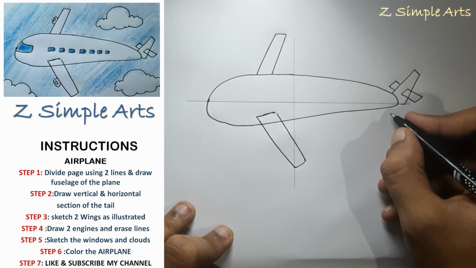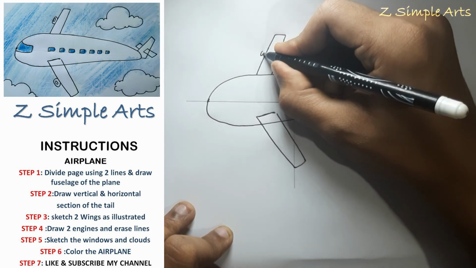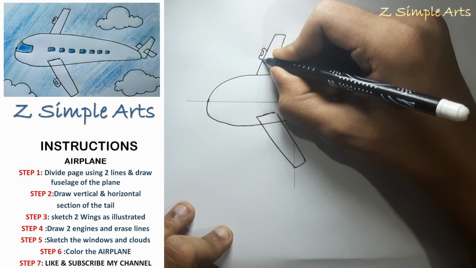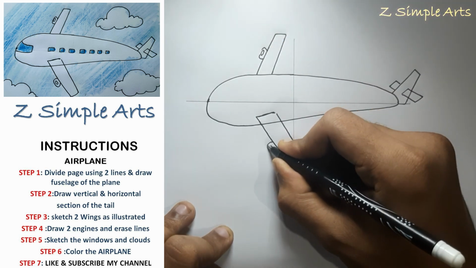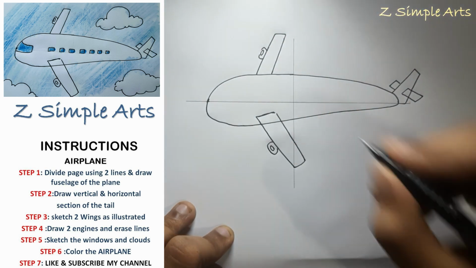So with this done, we'll add the propellers. Draw a circle and another circle surrounding it.